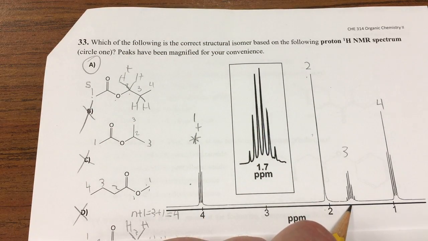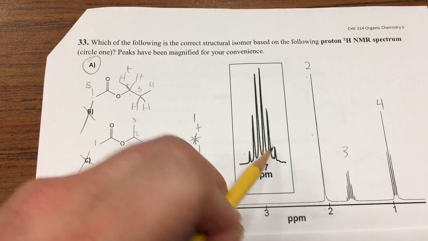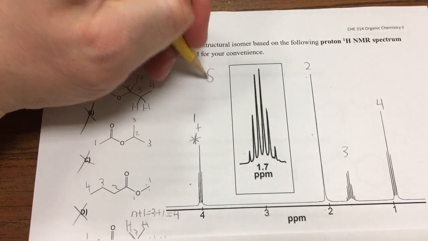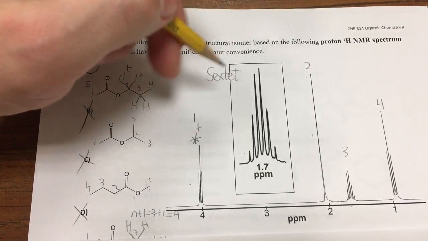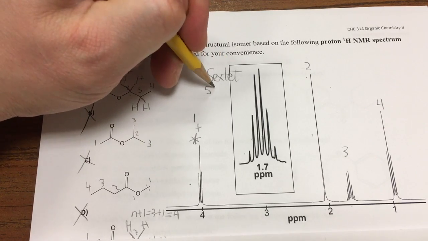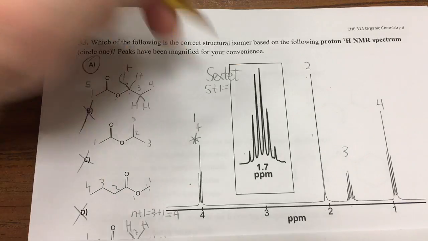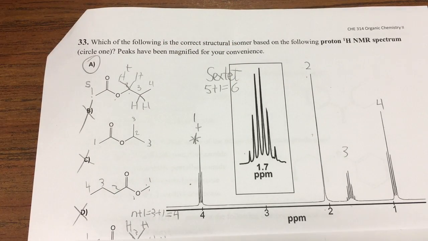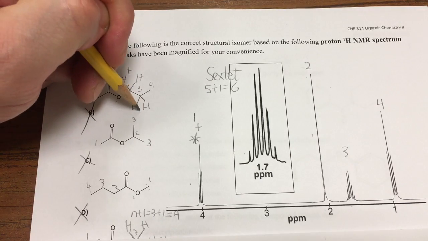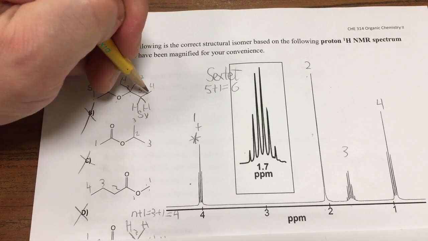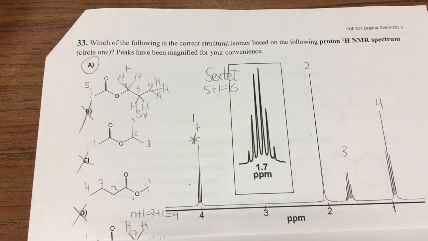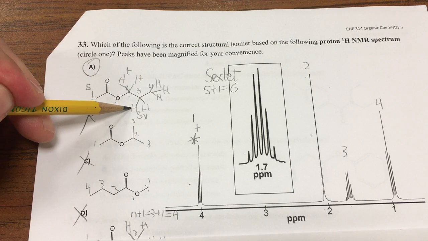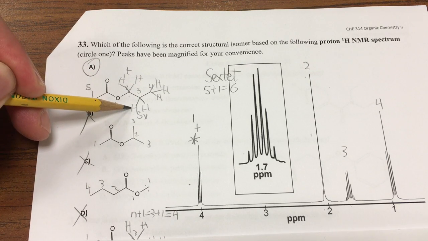Here we have a big giant peak. 1, 2, 3, 4, 5, 6. That is the sextet right there, and that is where the n+1 rule is 5 + 1 = 6. Right there, easy math. And you can see that belongs to this one right in here, because it has 5 hydrogens next to it. This is one right here. These sets of hydrogens could have had complex splitting, in which case they could have been split twice on each side.